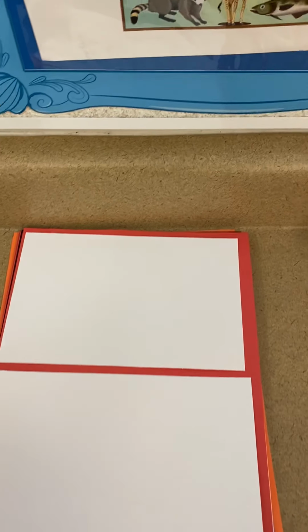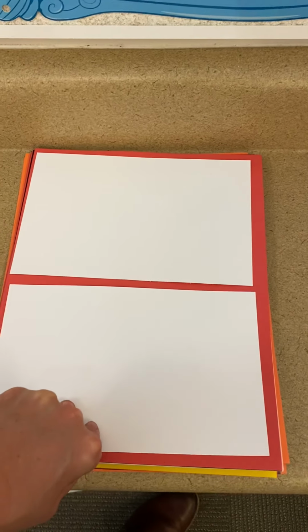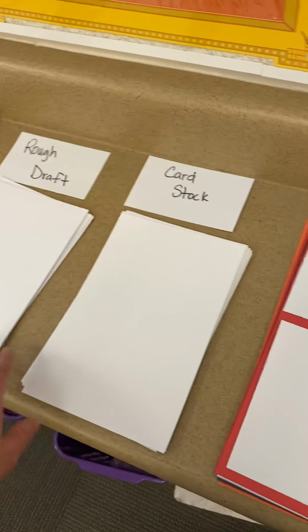We will work on these today while I'm gone, and then you will also be given some time next Tuesday or next week, depending on what our schedule looks like.